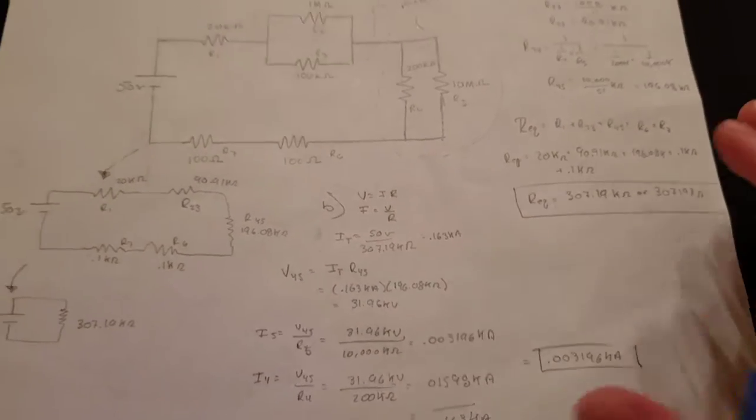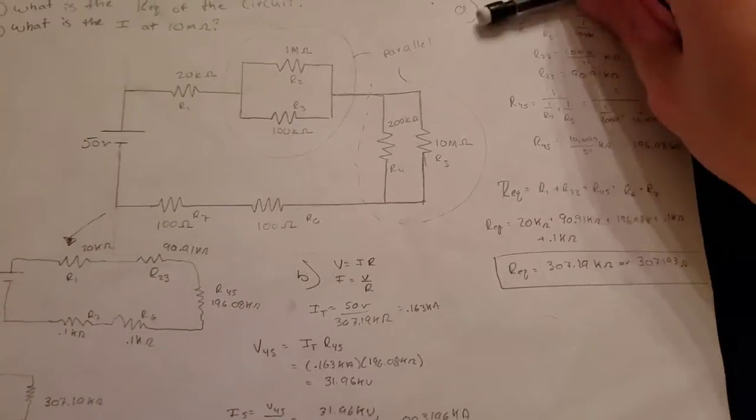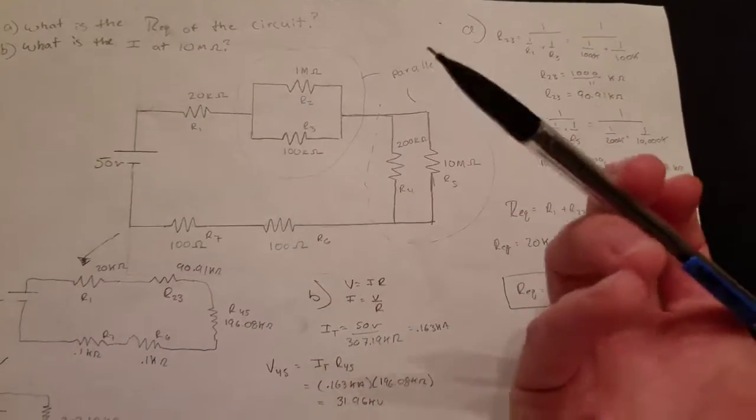Oh, wow, that's great. Awesome, guys. Thank you so much. Now I fully understand how to solve this problem, and I also know a little bit more about series parallel circuits and kind of how they work together.